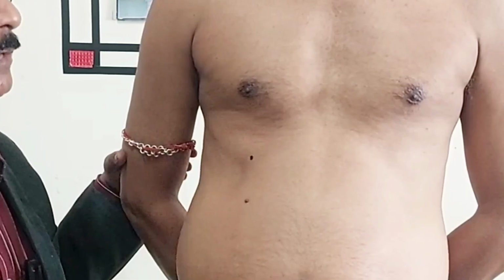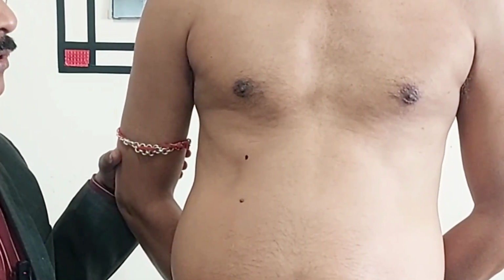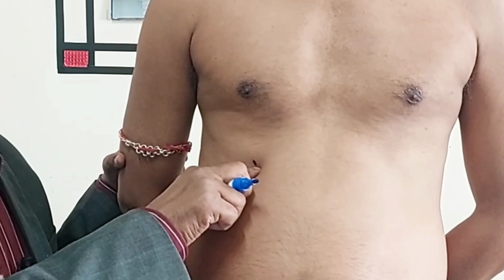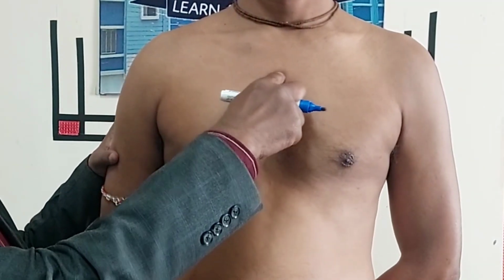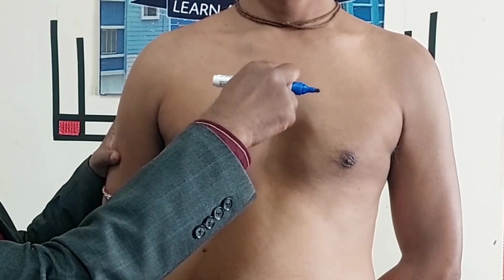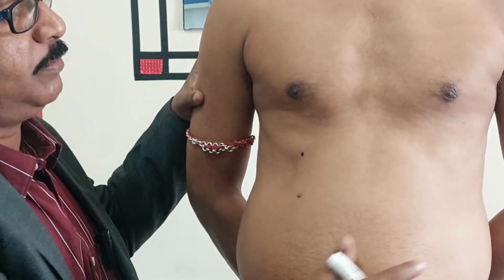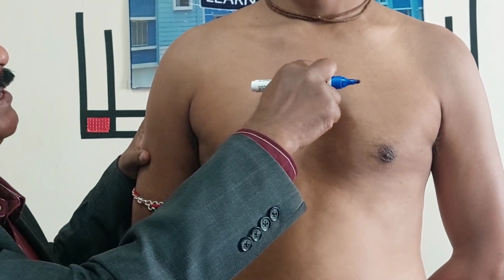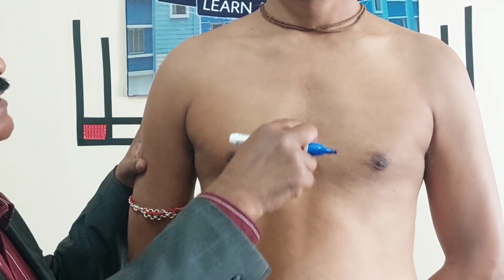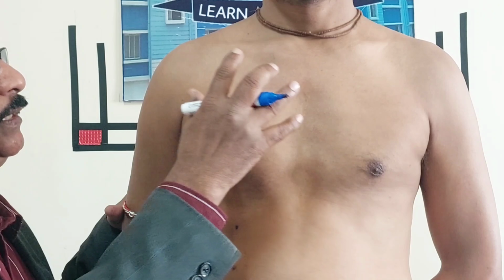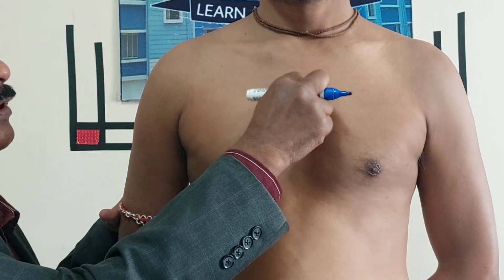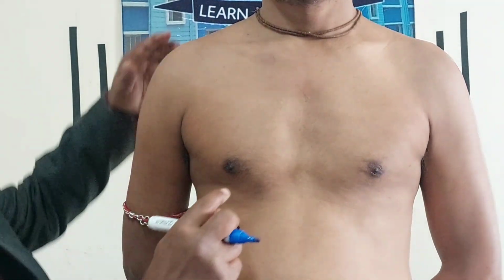So to draw the transpyloric plane, first of all we have to mark the tip of the 9th costal cartilage. The next point is the sternal angle. This angle is very important. To mark many points on the anterior abdominal wall, first of all we have to locate the sternal angle. Besides that, when we draw the surface markings on the thorax, at that time also we have to locate the sternal angle. How to locate?